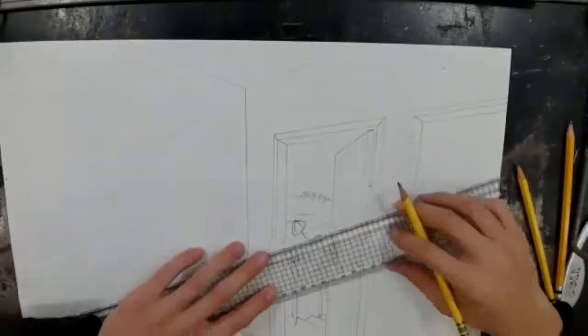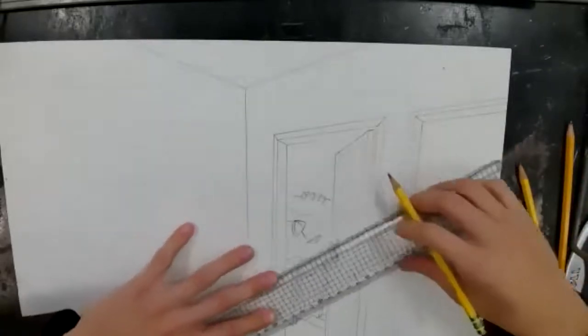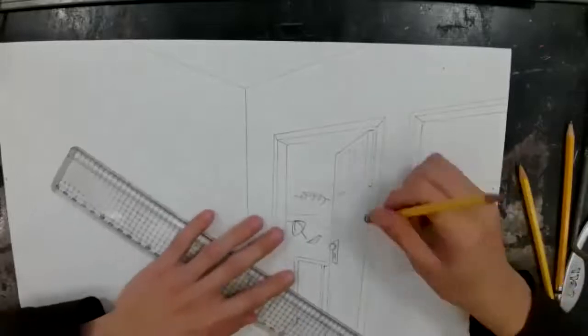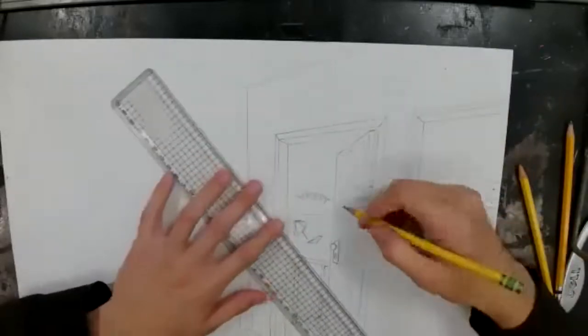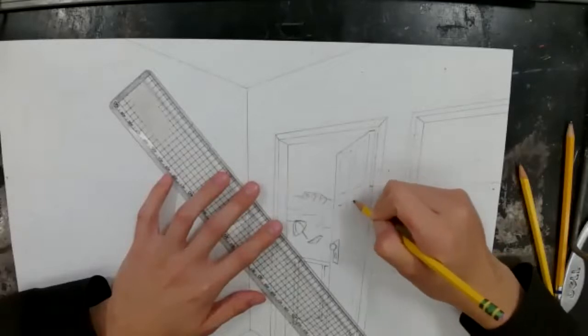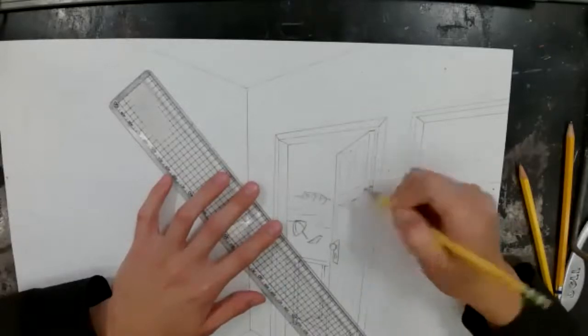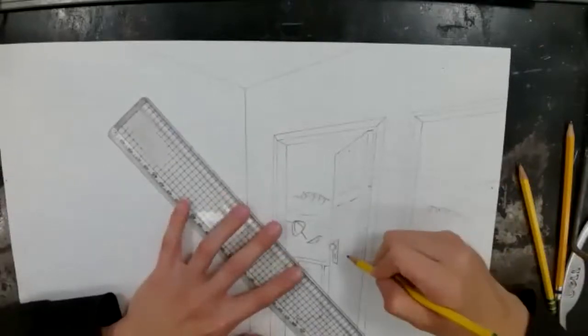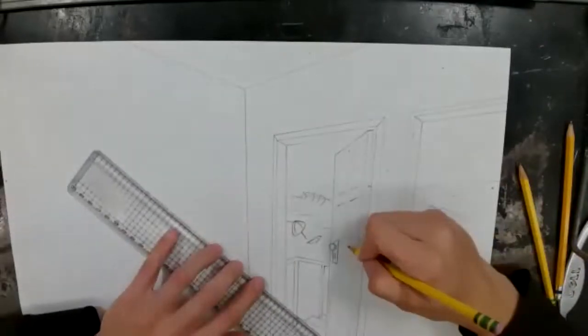Okay. So again, with the same one in the bottom. And I'm connecting it with the door.